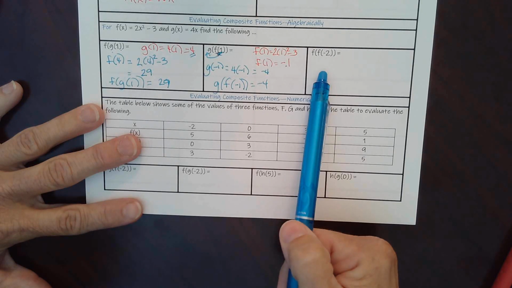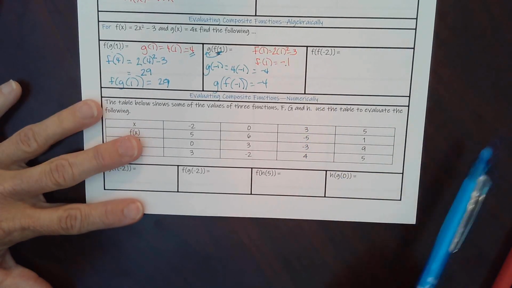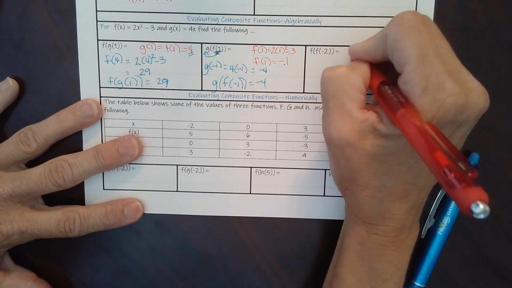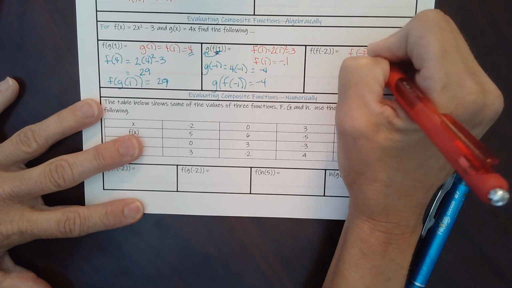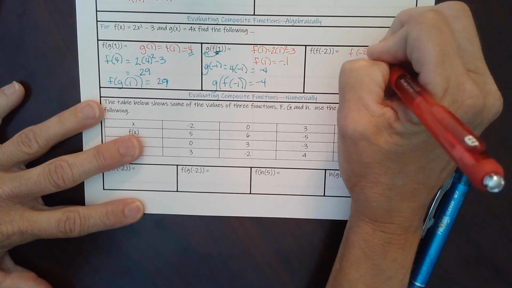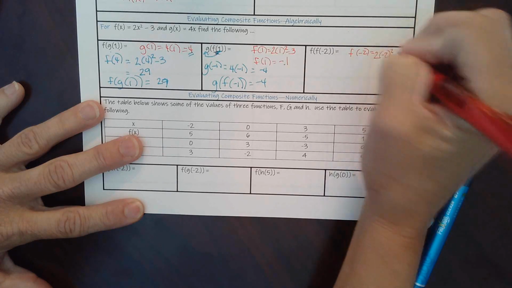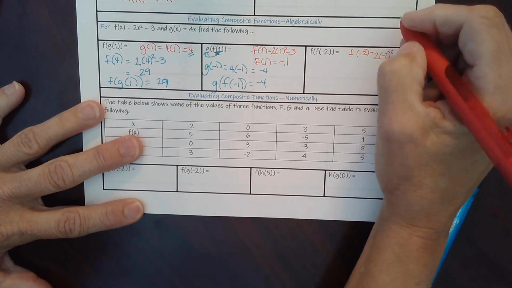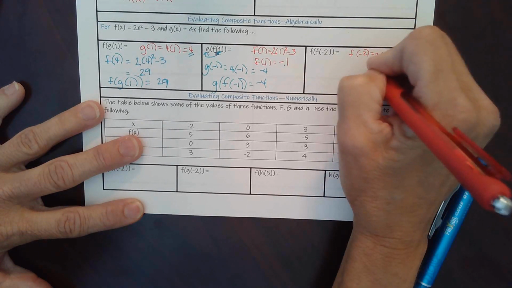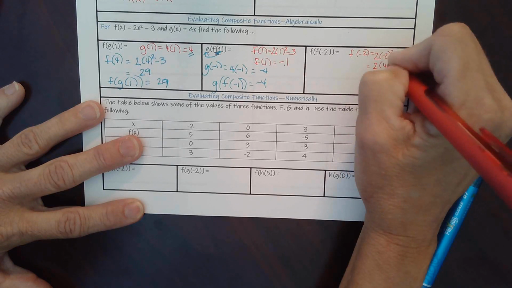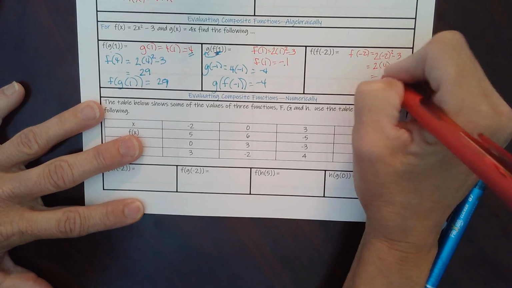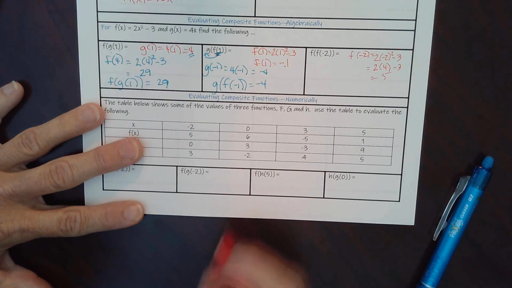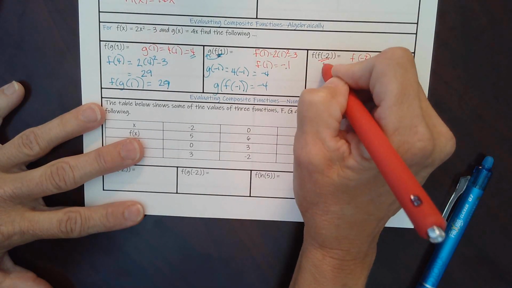All right, and then finally f of negative 2. Let's find f of negative 2 first. So I have 2 times negative 2 squared minus 3. That's 2 times 4 minus 3. I believe that turns out to be 5. So this is 5.